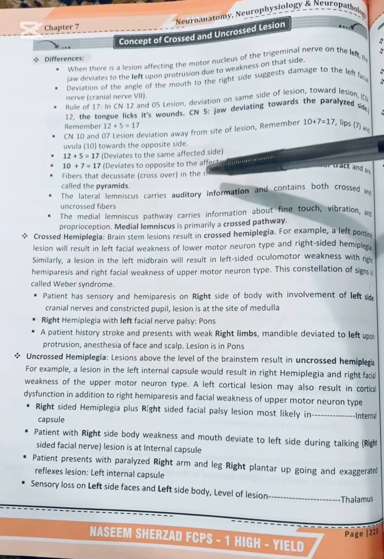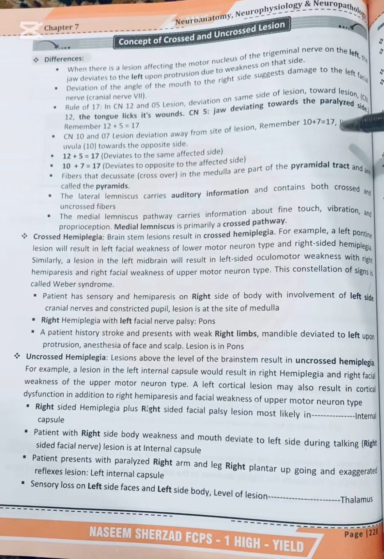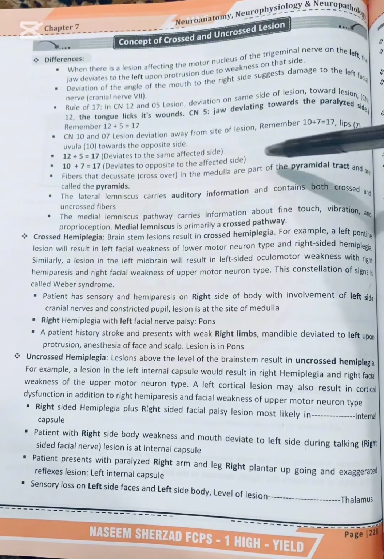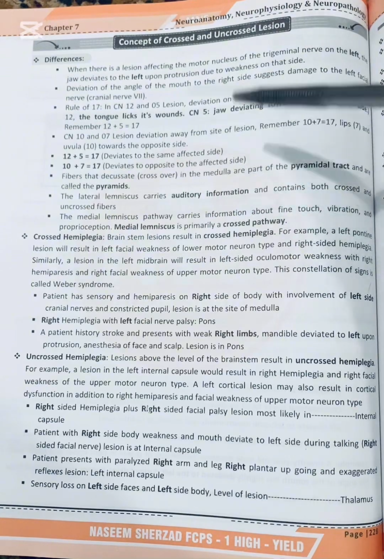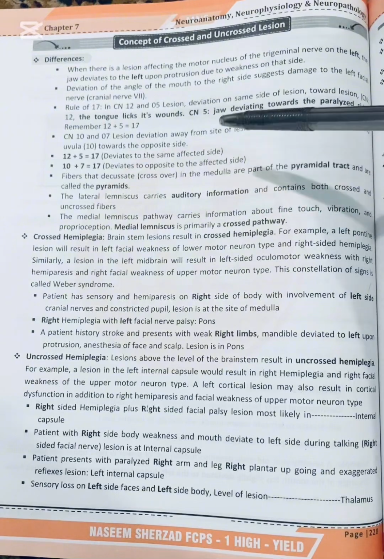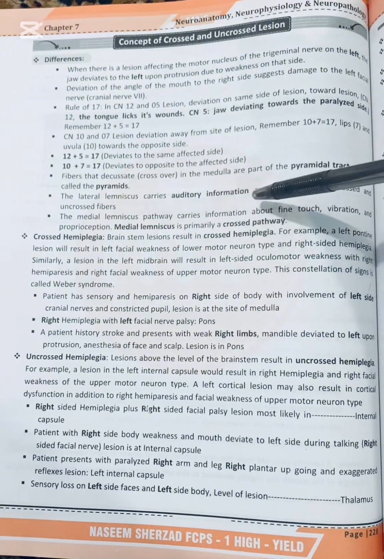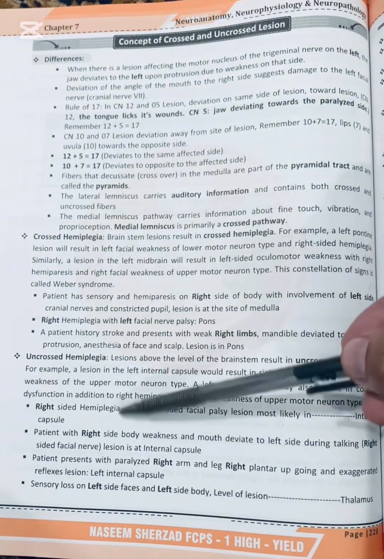This is one formula. And there are three MCQs. The fibers which cross over in the pyramidal tract are called pyramids. That's very simple. The second concept is that the auditory pathway contains both crossed and uncrossed fibers. But the medial lemniscus primarily contains the crossed pathway. Now I want to explain these two concepts of crossed and uncrossed hemiplegia.